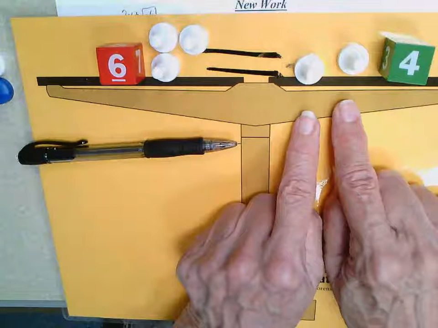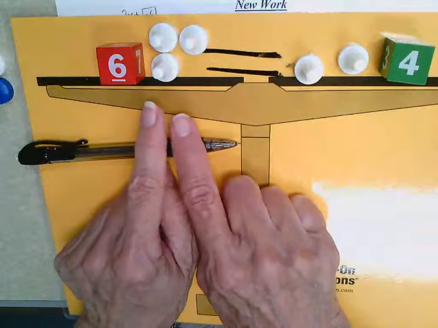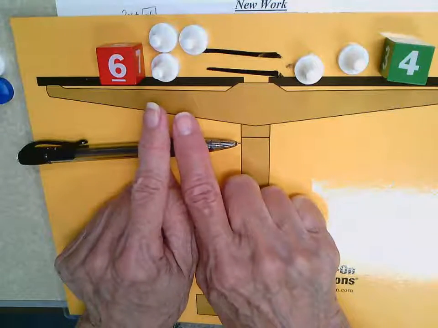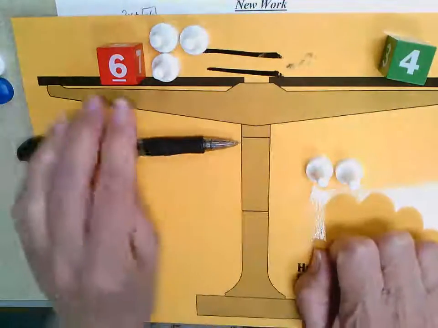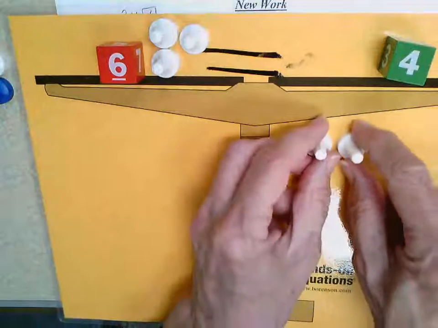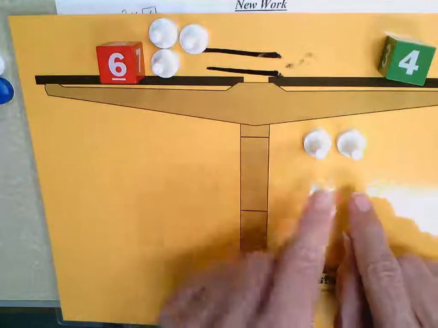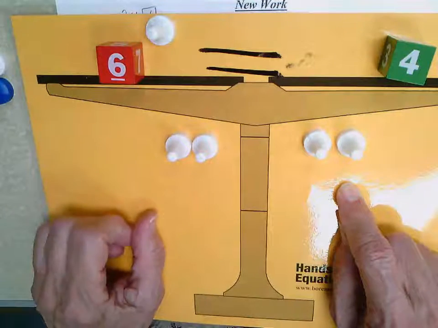I can see I still have 2 white pawns here and I have 3 on the left. So this side has fewer, I'm going to pull them down. I have to pull down the exact same number on the left that I do on the right. So I'm going to pull 2 down on the left.